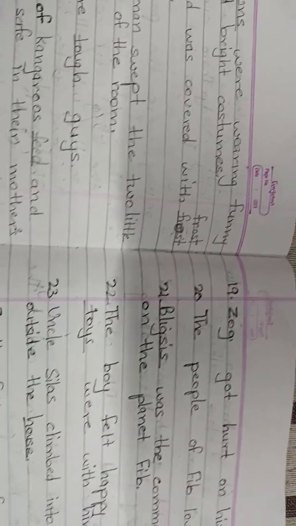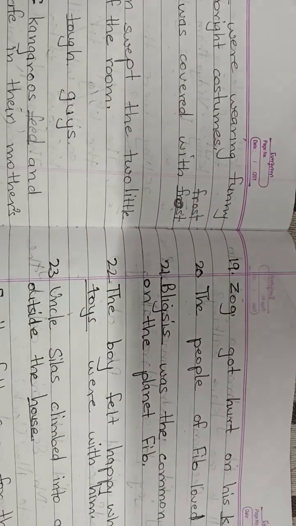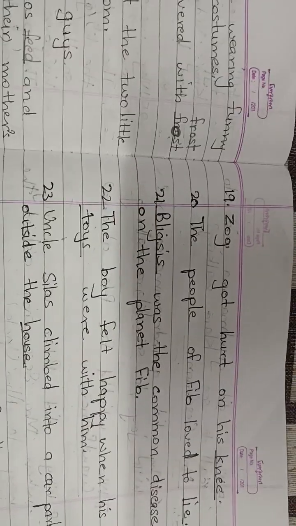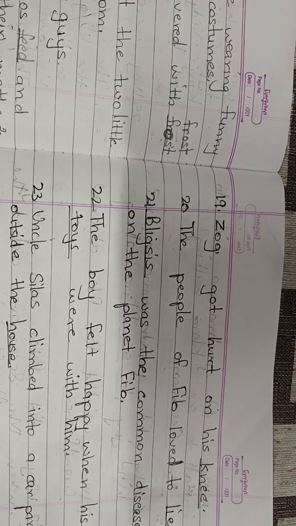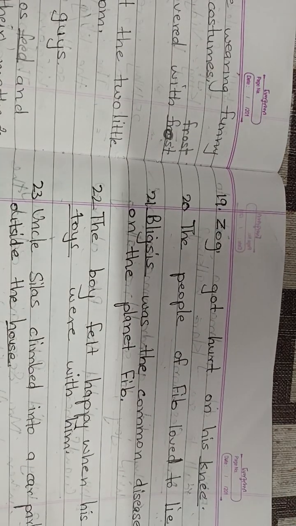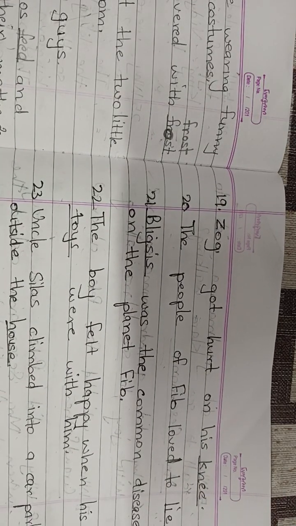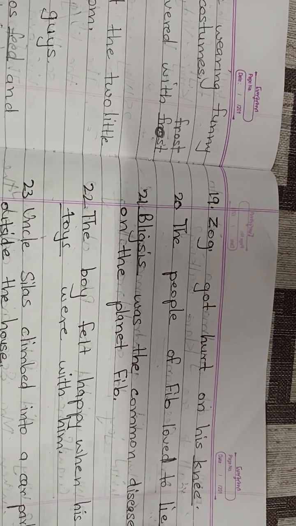Children, you have to read the lessons very carefully. Only then will you be able to write the answers and do fill in the blanks and the other work. So you have to read the lessons thoroughly.